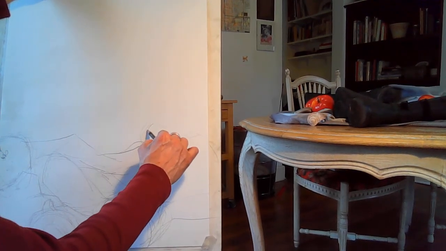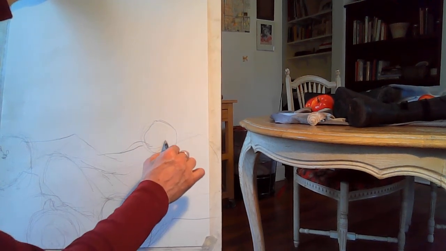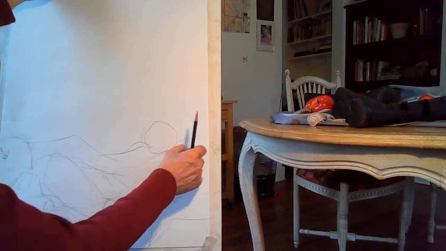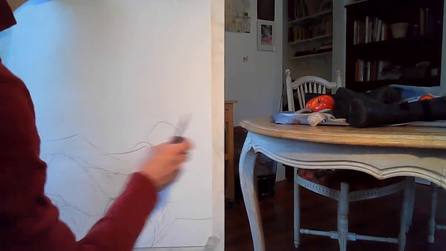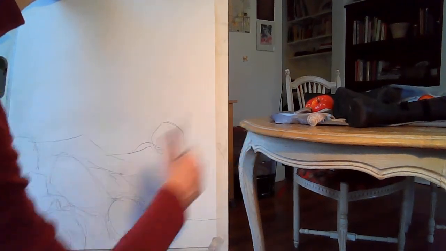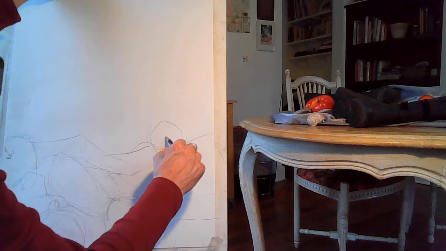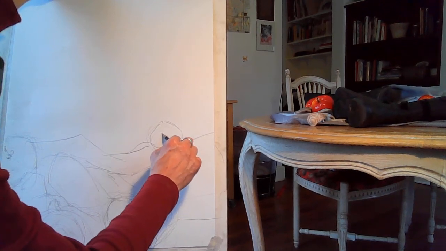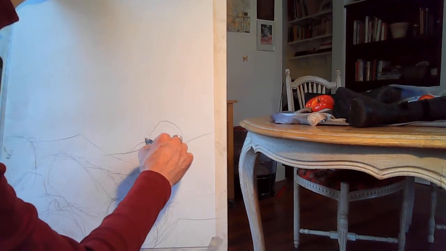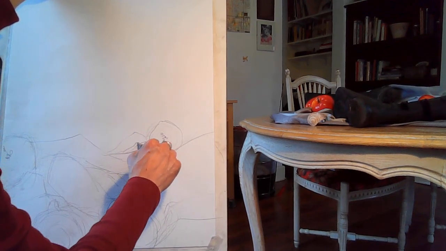The viewer's mind will instantly interpret that as, oh yeah, that must be getting further away. And I'm going to overlap it a little bit with the boot, which it doesn't really. But remember, overlapping is a very convincing indicator of space. How could something be in front of something else, if there was no space?